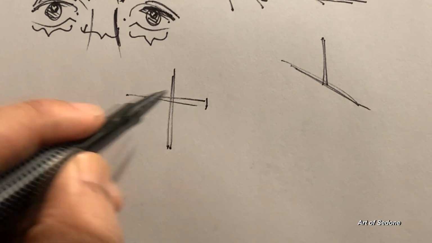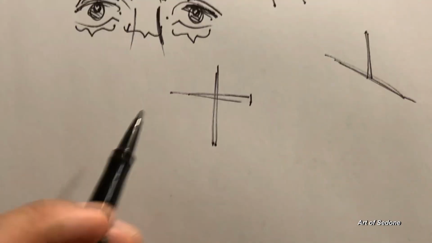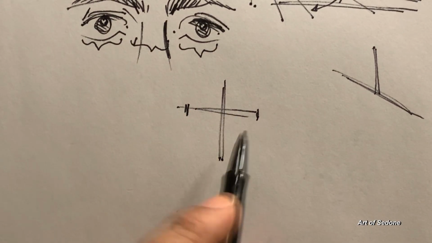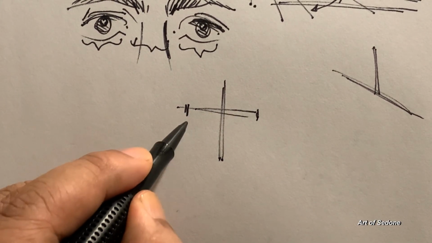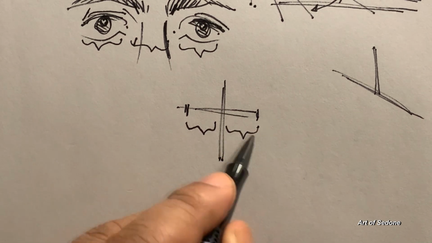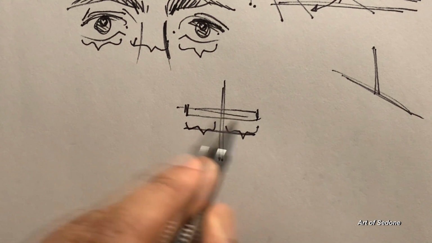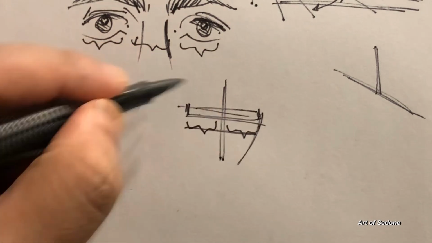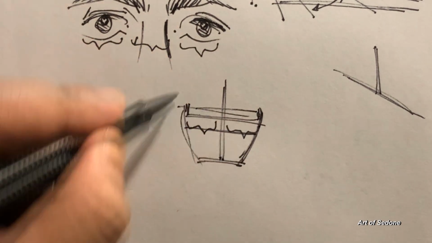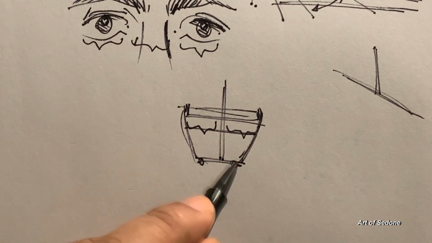So this already shows. Now then, let's say that this is the front view. By doing this, that's the proportion, because I'm establishing the distance between this. Same with this, that's the distance.